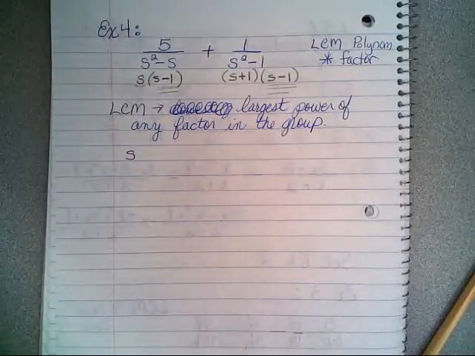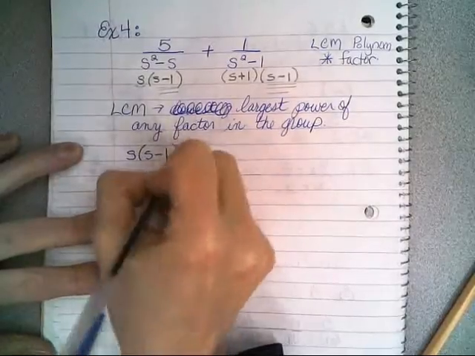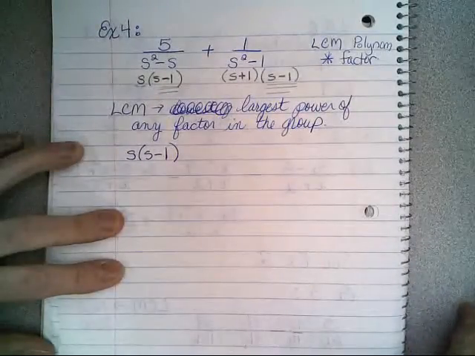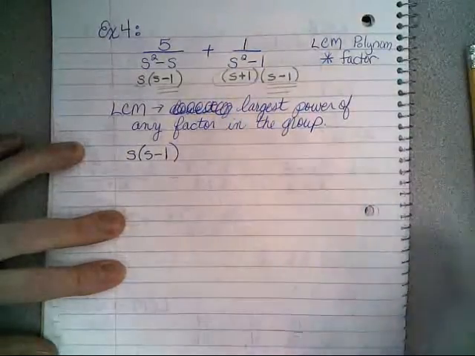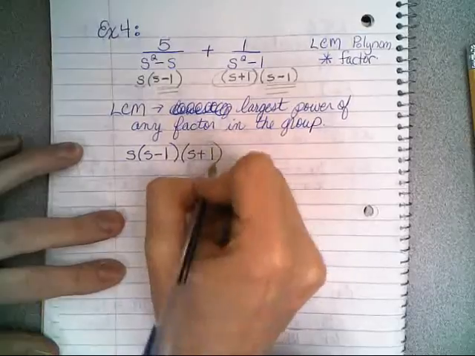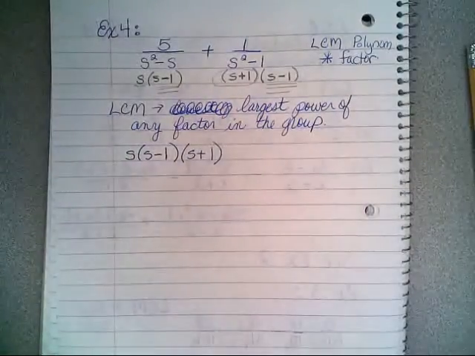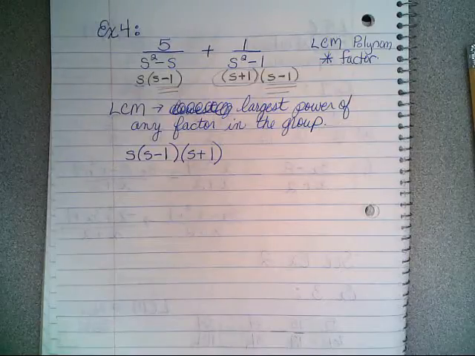Nowhere is it appearing squared. So it's going to also be listed in the least common multiple. And finally, we see s plus 1 appearing 1 time, maximum on either side. Therefore, s minus 1, s plus 1 is the least common multiple.